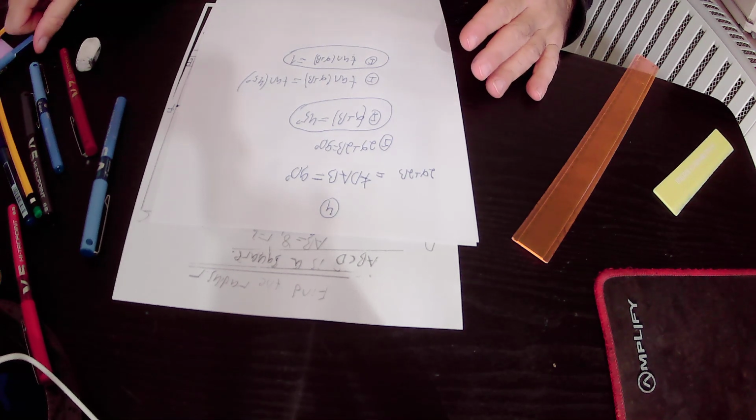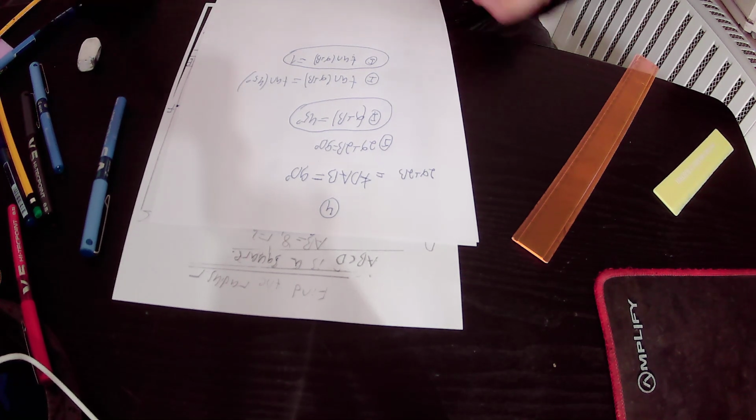Actually, we have a trigonometric identity for the value of tangent of alpha plus beta.